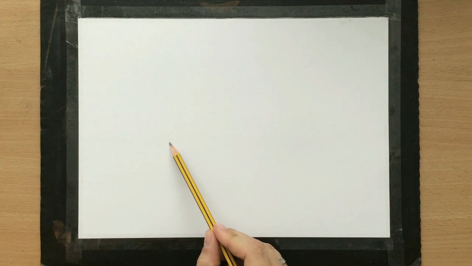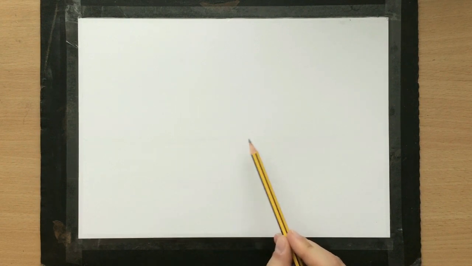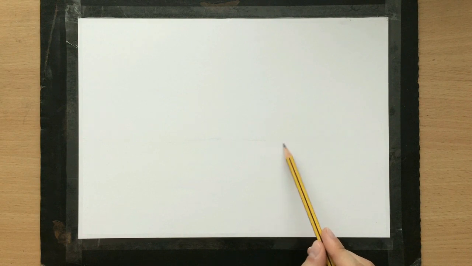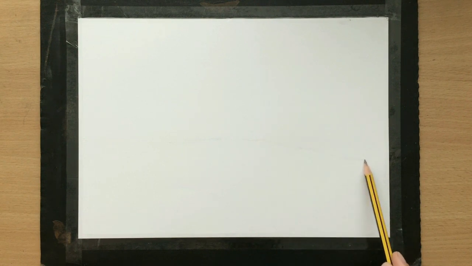I'm gonna do a graphite pencil sketch, and the line of the water will be somewhere around here, bending slightly towards the right side.